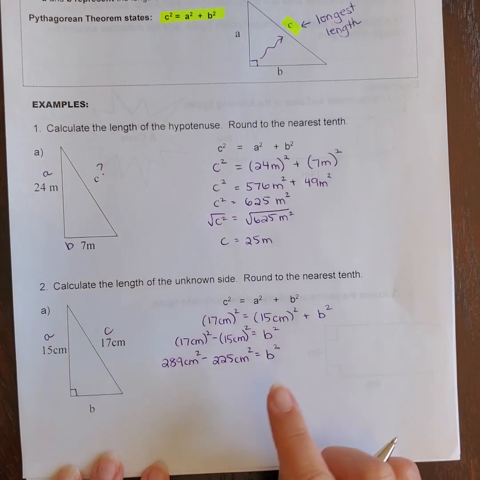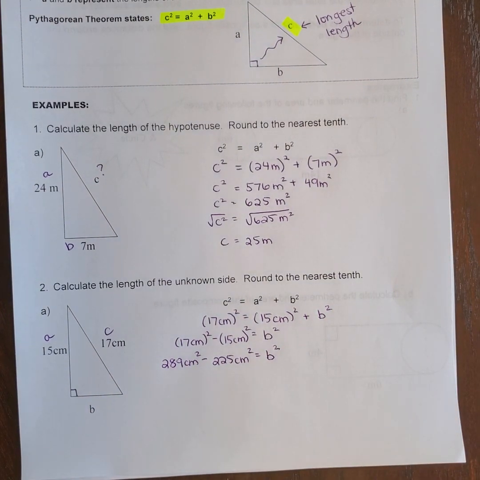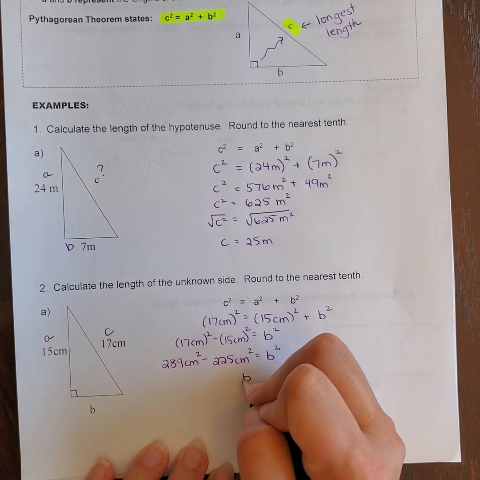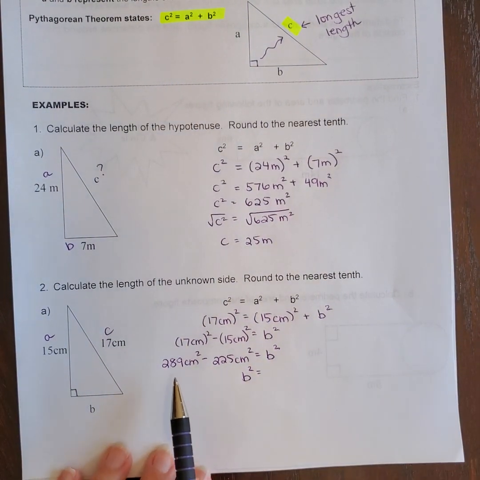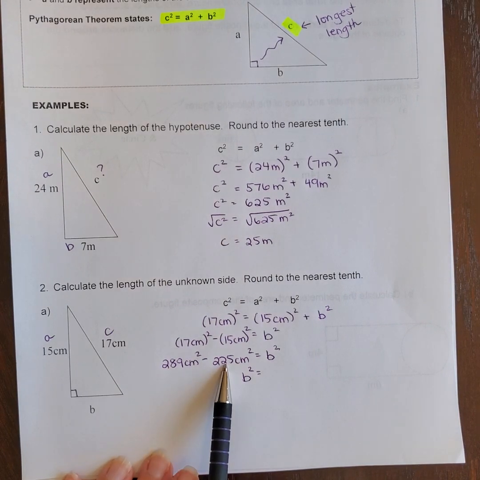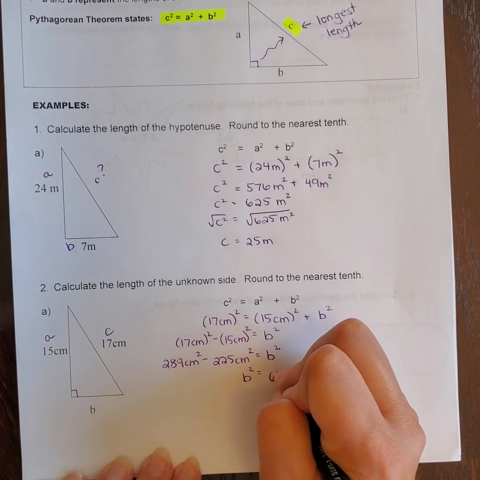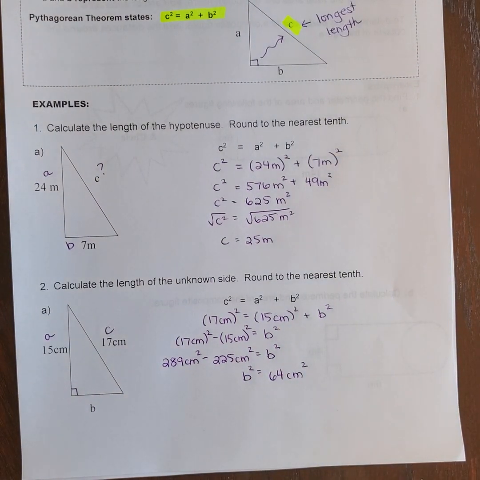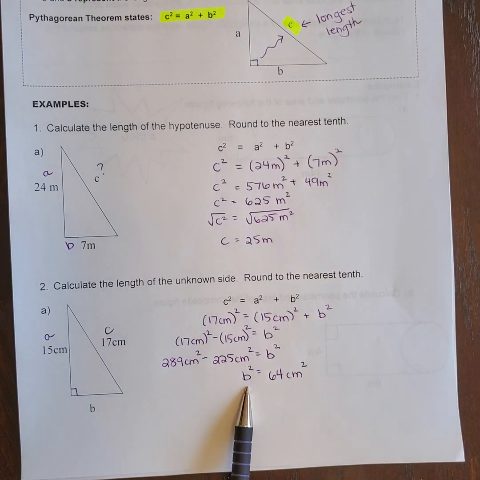As I've mentioned many times in these videos, I do like my variable on this side. So I'm going to write b squared, and 289 take away 225 is 64 centimeters squared. I'm just flipping the sides so that I've got my variable here.